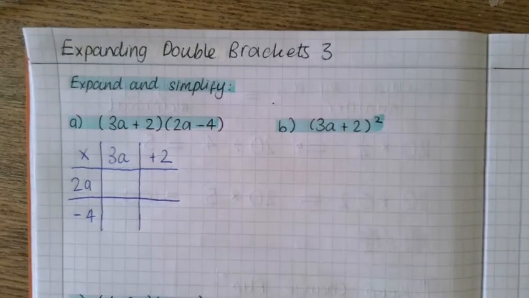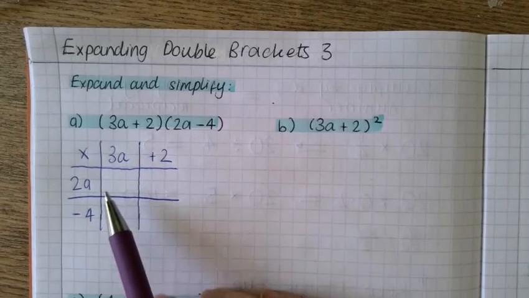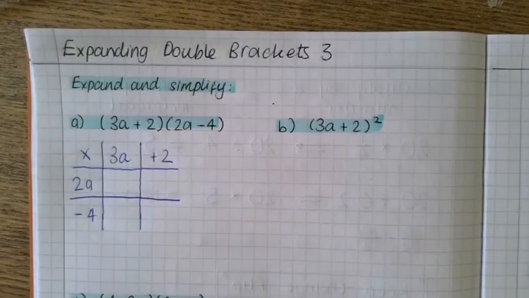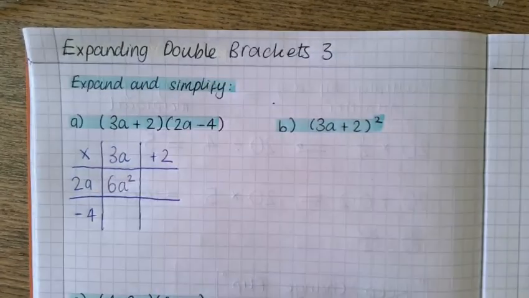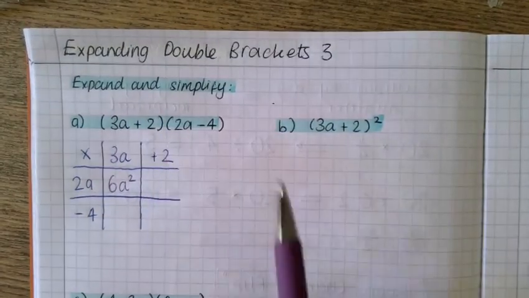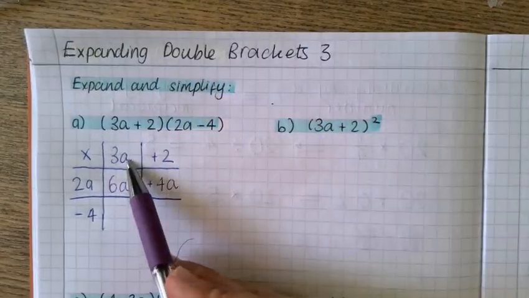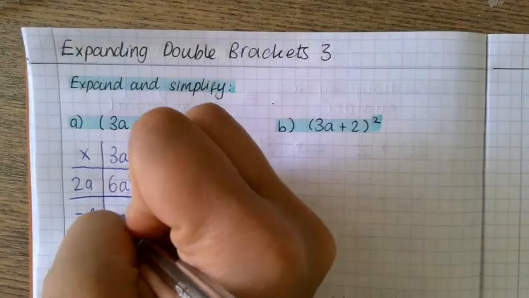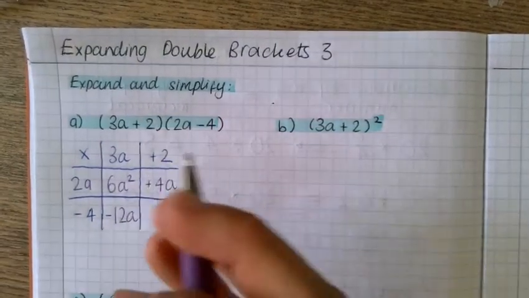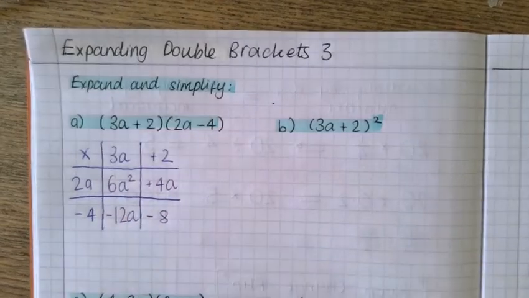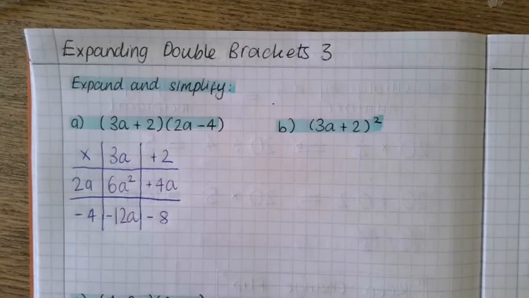Okay, so when we complete our grid, we have 2a multiplied by 3a, which would be 6a squared. We have 2a multiplied by positive 2, which is positive 4a. 3a multiplied by negative 4 is negative 12a. And negative 4 multiplied by positive 2 is negative 8. Then we are going to add everything in the grid up and then simplify at the end.